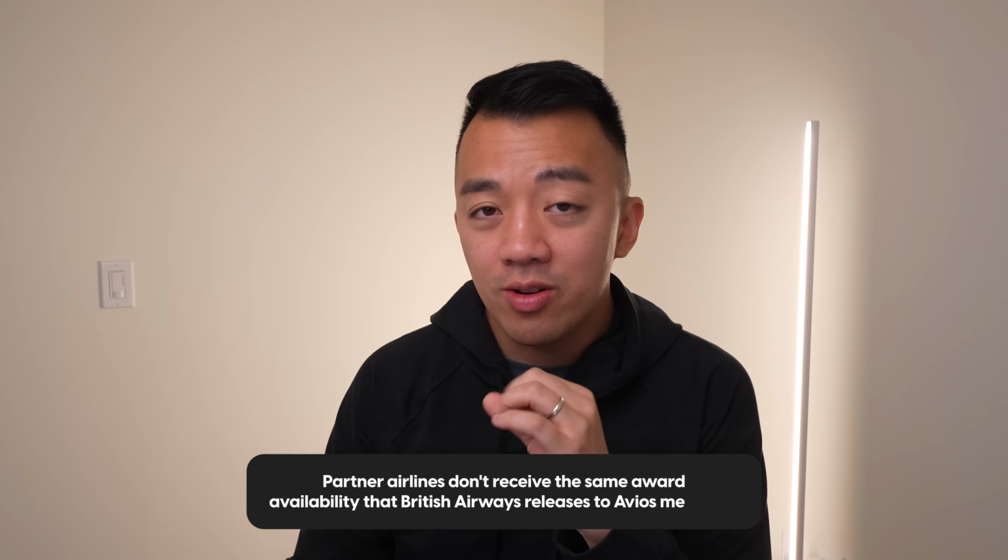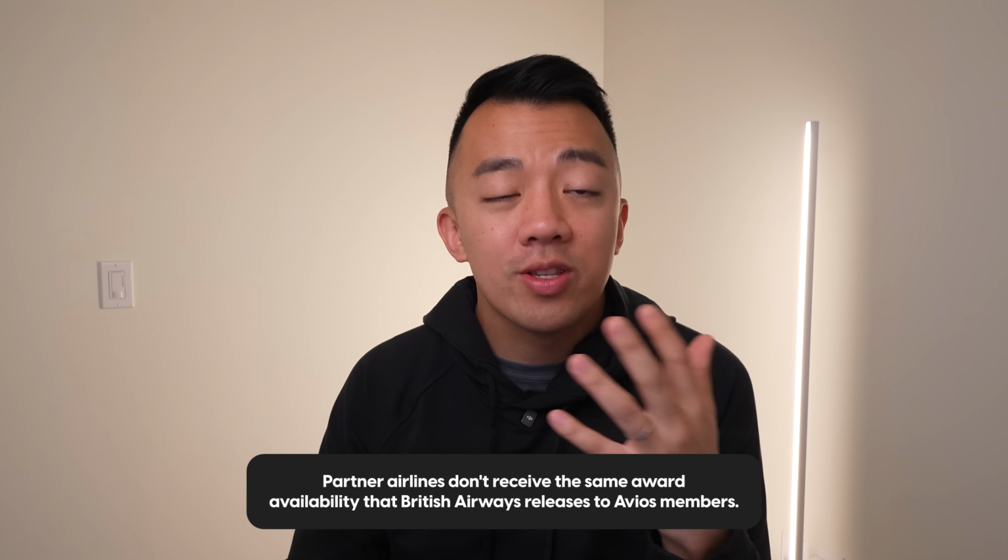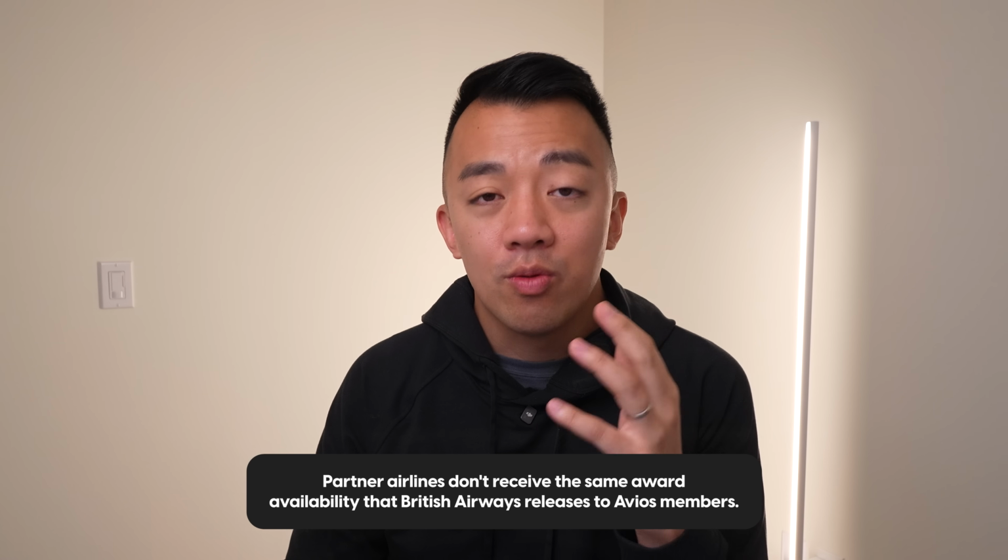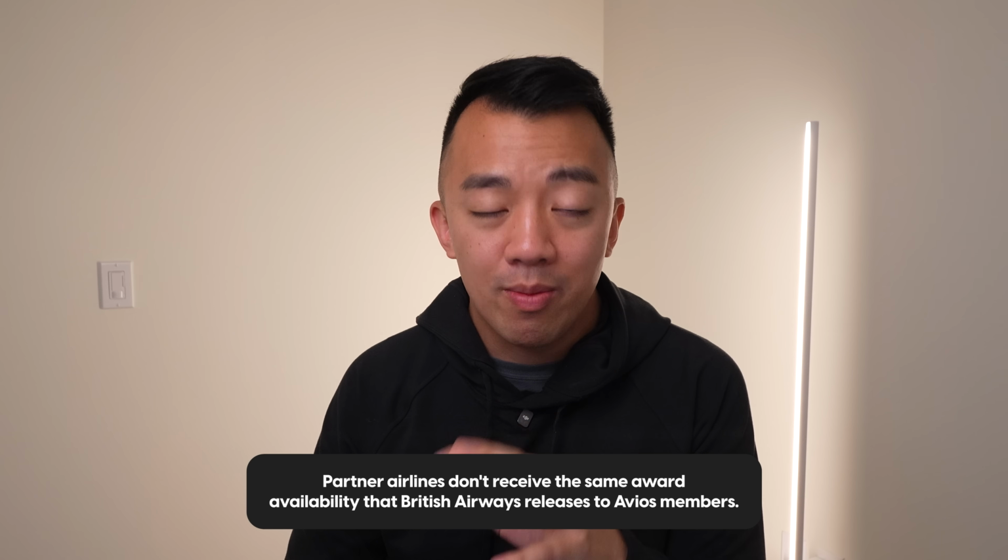And the key thing to note here is that partner airlines don't receive all the same award availability that British Airways releases to British Airways Avios members, so keep that in mind. So unfortunately, British Airways flights tend to have higher taxes and fees regardless of which program you book through, especially for flights departing or connecting through London Heathrow, which has been notorious for a lot of high fuel surcharges and passenger fees and all that crazy stuff.